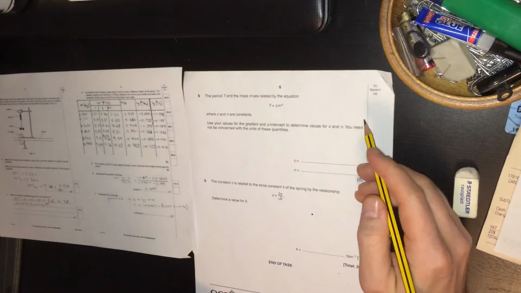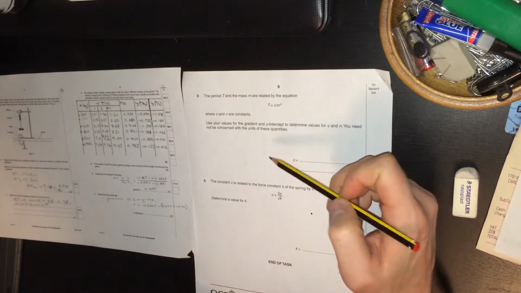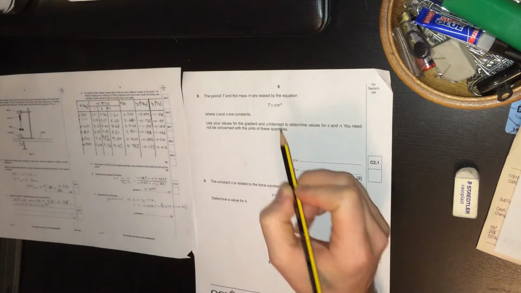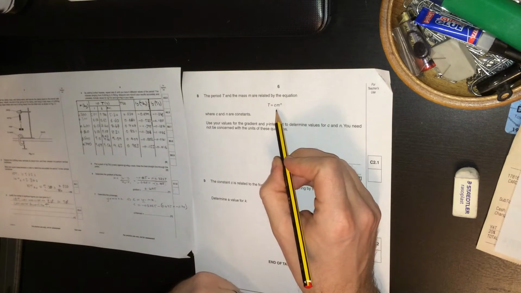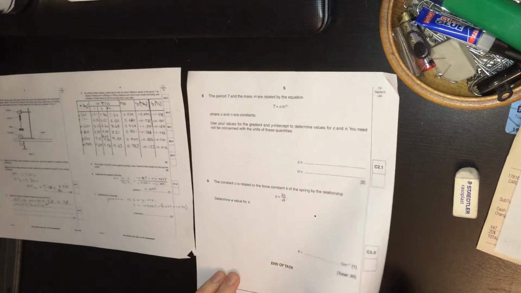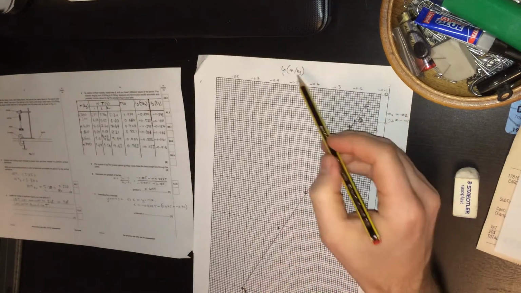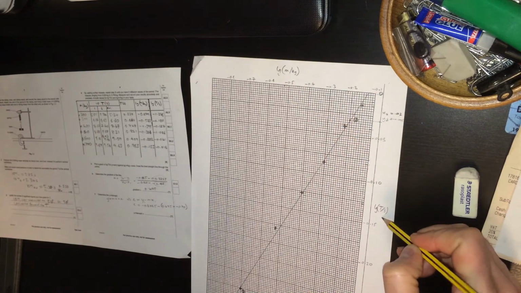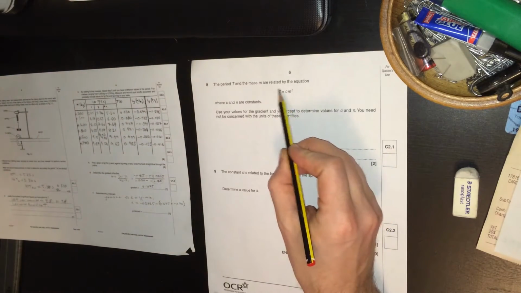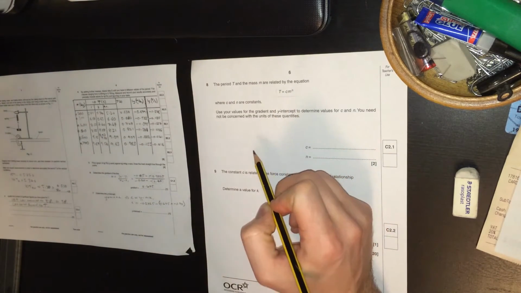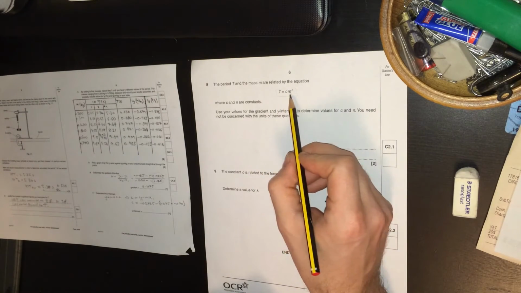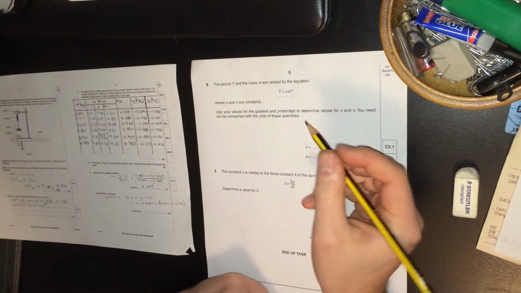This is the page for doing the analysis. I have an equation, t equals c m to the power of n. If I flip back here, you notice I've got log m against log t on my graph. So I'm going to need to get this equation into a form involving log t and log m. So I'm going to take log of both sides.